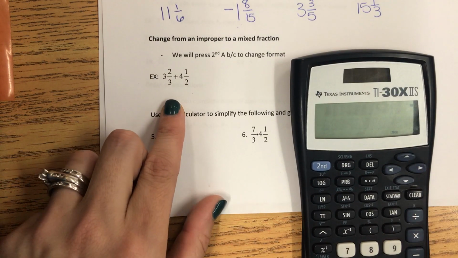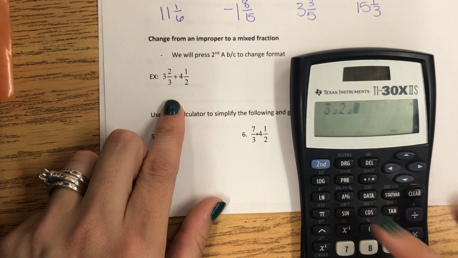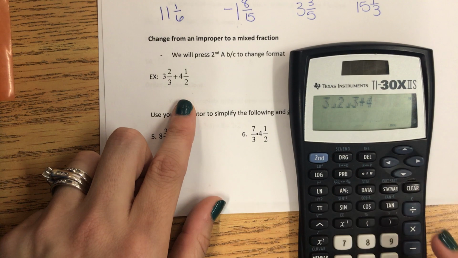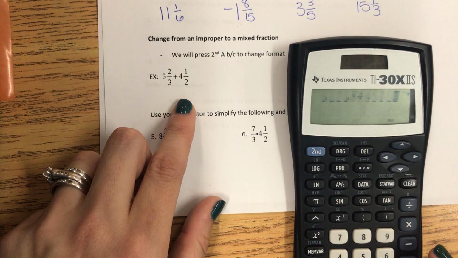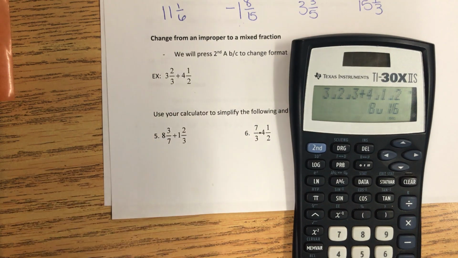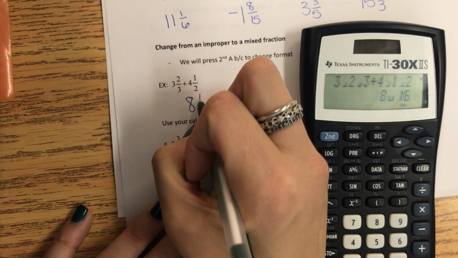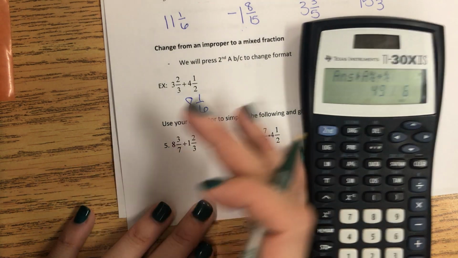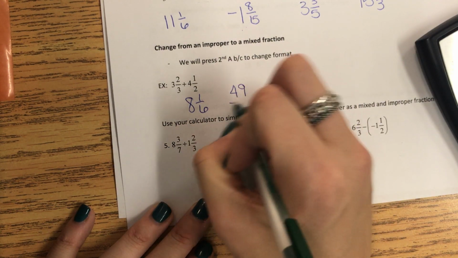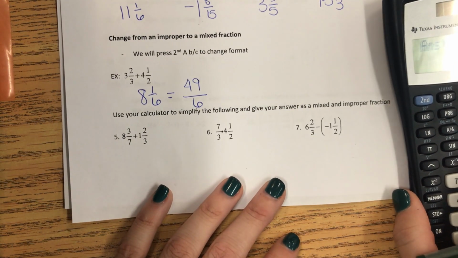Okay, so if I do 3 2/3, oops, and a half. Okay, I get out 8 1/6. And if I want that in another form, I can hit second, ABC, and I can get out an answer of 49/6. So these are both the same answer, but different ways of writing them.